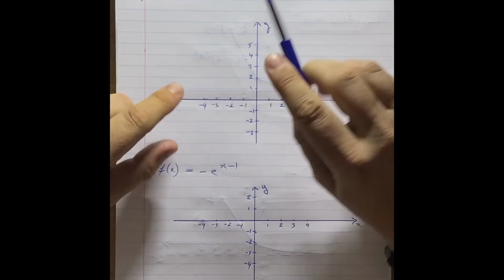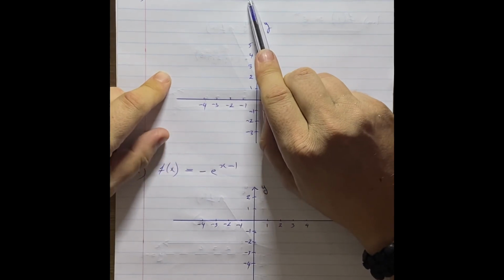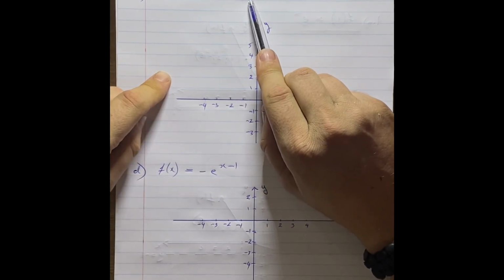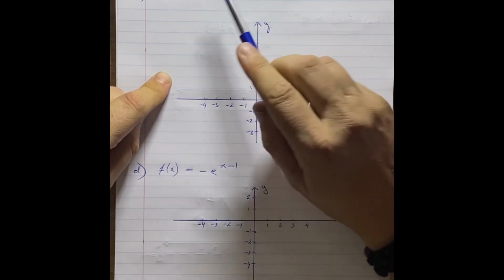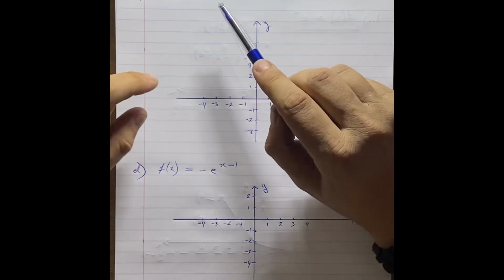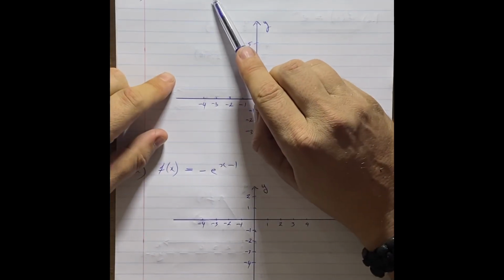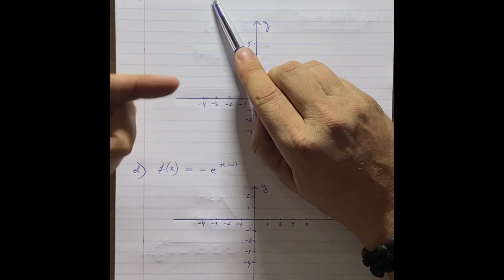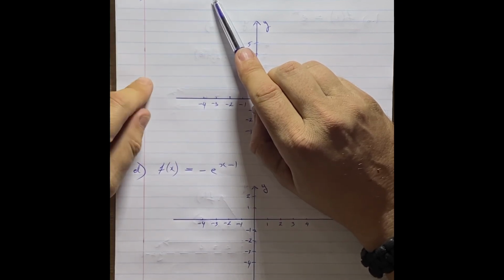Okay. Going on to the third example. So now we're doing 2 things. First of all, we're moving it up by 1 unit, so our asymptote will move up. Also, we are making it grow a lot quicker with this 2 in the front. So we're multiplying it by a scale factor of 2.